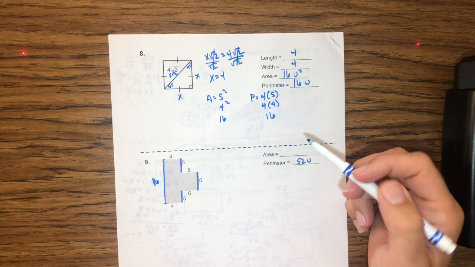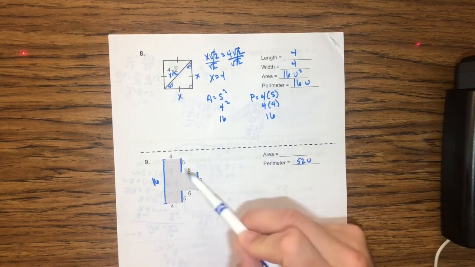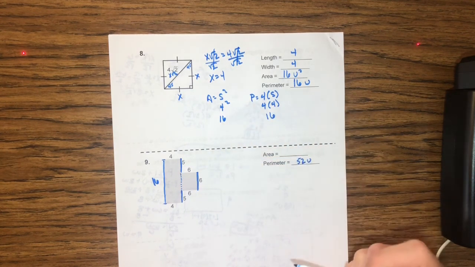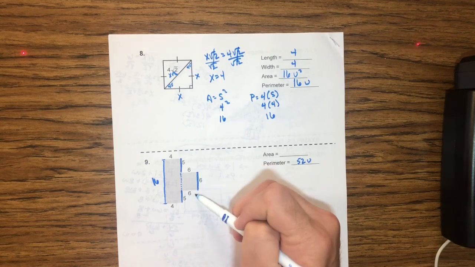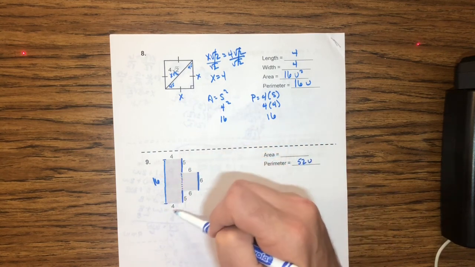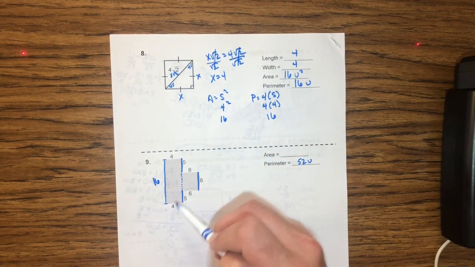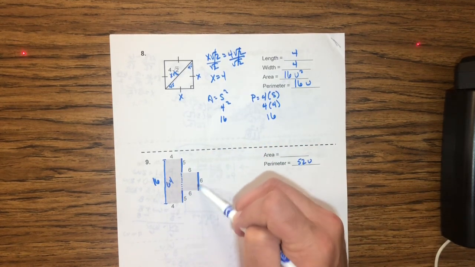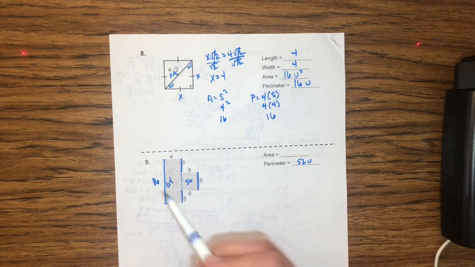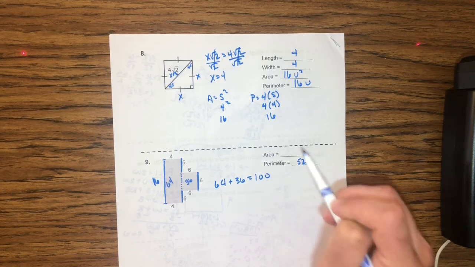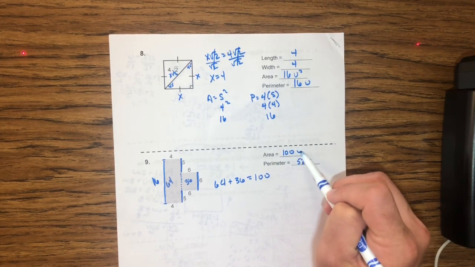Okay, to find the area for this, is this a shape that we have a formula to find the area for? No. No, but by drawing a dotted line right here, I can break this into a square that's 6 by 6 and a rectangle that's 16 by 4. Okay, so to find the area of the rectangle, 16 times 4 is what? 64. The area of the square, 6 times 6 is 36. So what can I do with the 64 and the 36? Add them together. 64 plus 36 equals 100. And that would be area, so that's 100 units squared.